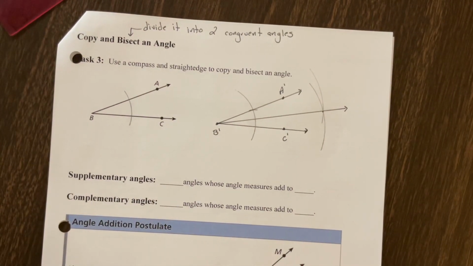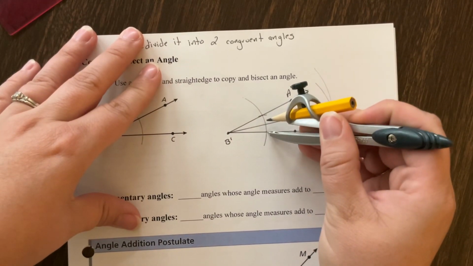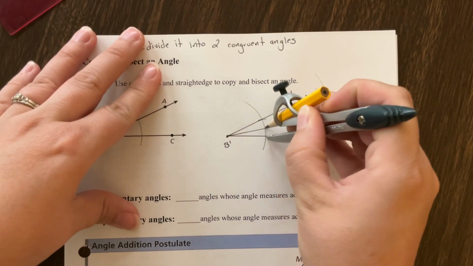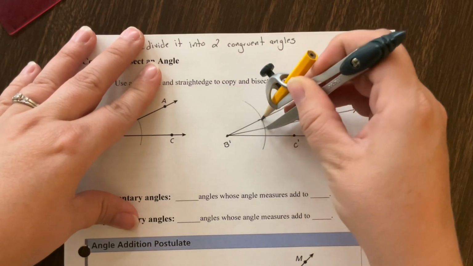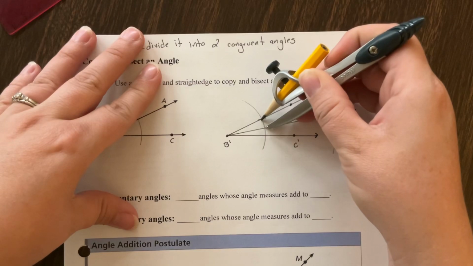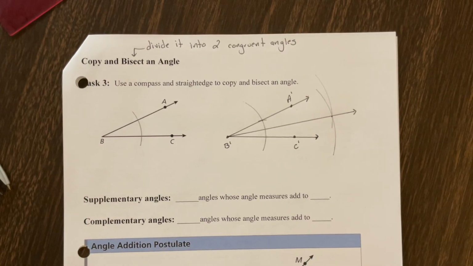That angle is now in half. And I can double check my work. Come in and measure this distance from here to here. Tiny, tiny. And then this one from here to here. Pretty darn close. Okay. Ta-da. I copied and bisected an angle.